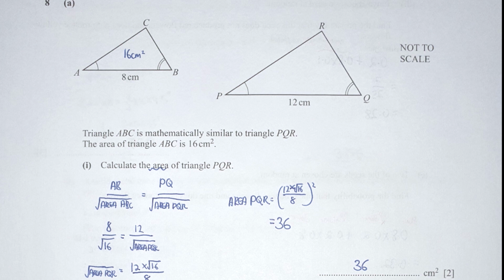So you will get 8 over square root 16 equals 12 over square root of PQR. To get rid of the square root, I'm required to square the results after the arrangement. So I'm squaring 12 times square root 16 over 8. After it was squared, you get 36 as the final answer.